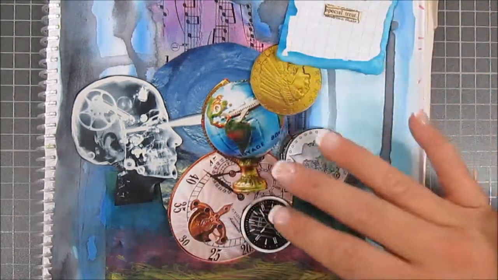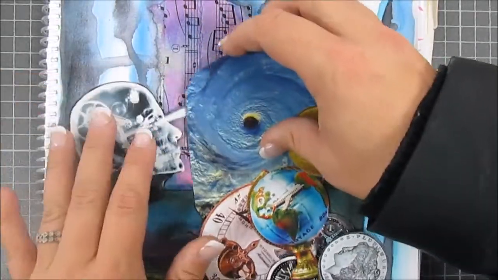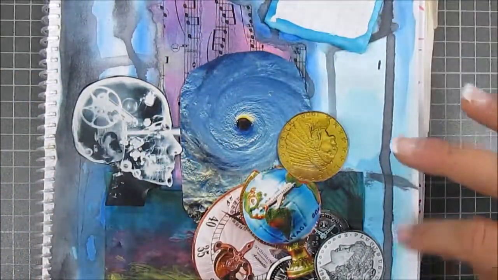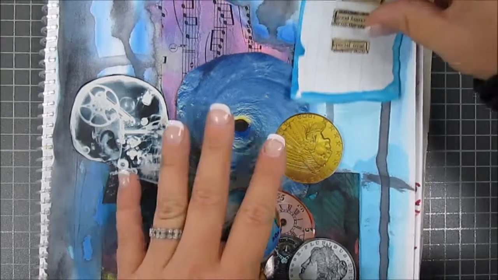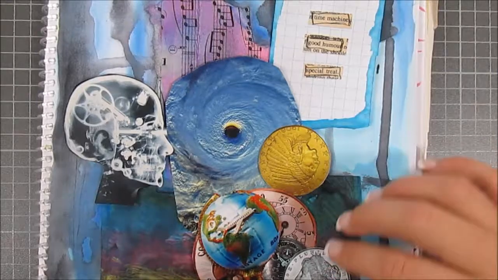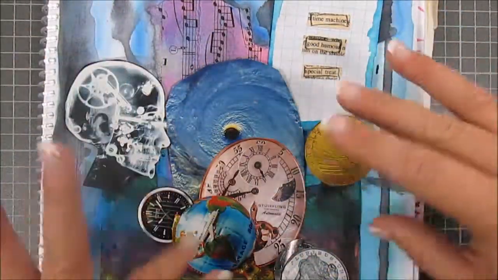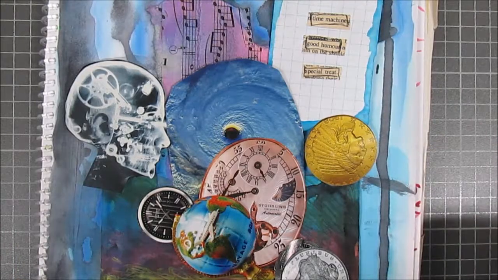So I cut these all out and now I'm going to arrange them on my background here and put my poem, and that will be my page. So I'm just going to do it here. I'm going to try to fast forward and see what I come up with.